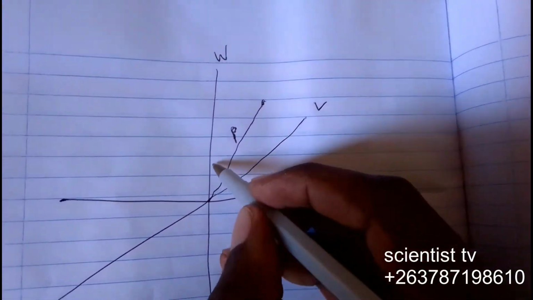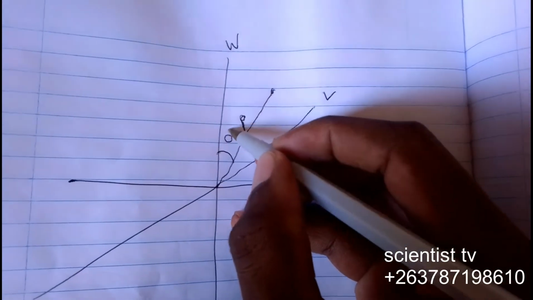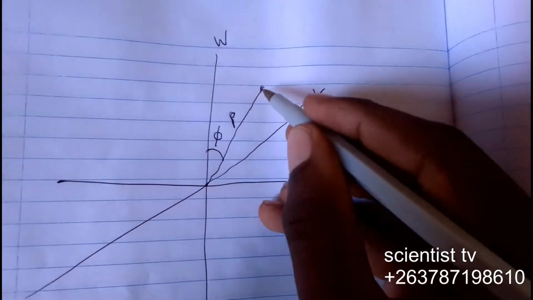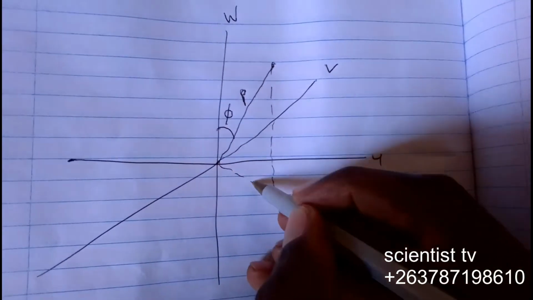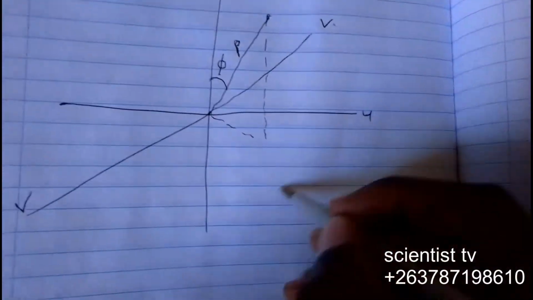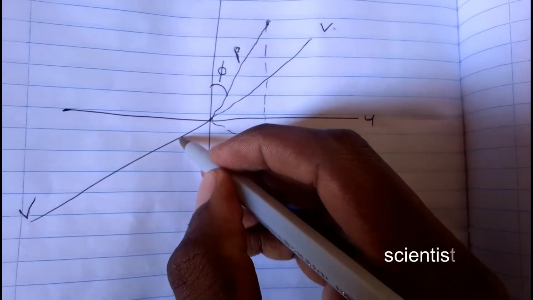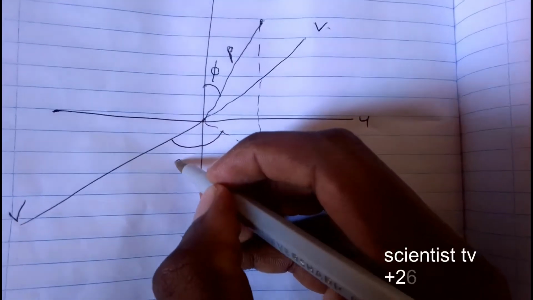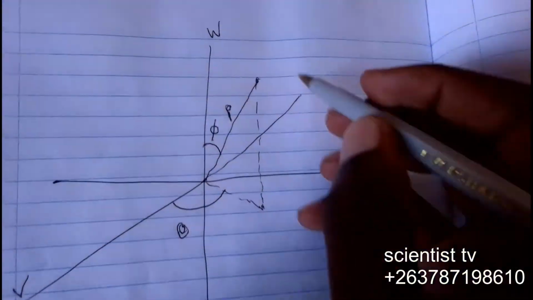The angle between w and our radius is phi, and if we project this down into the VU plane, the angle between this and this is called theta. How do we go about it?